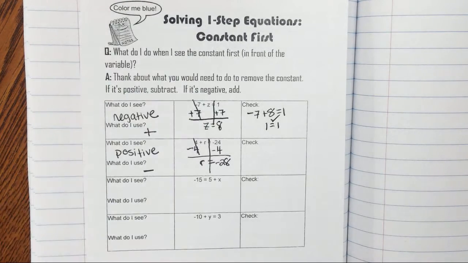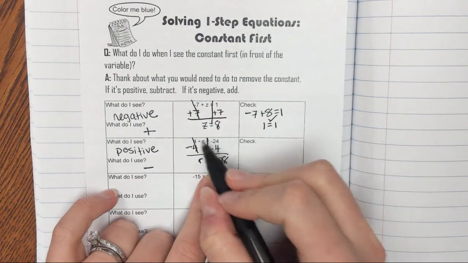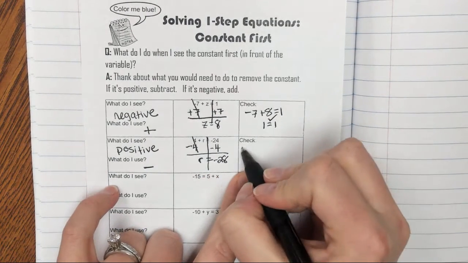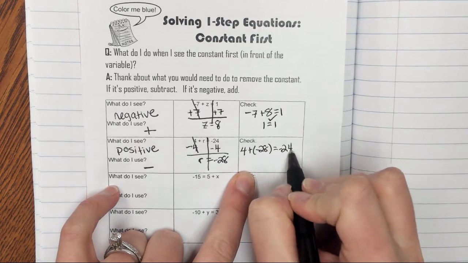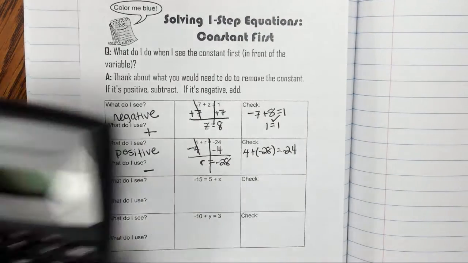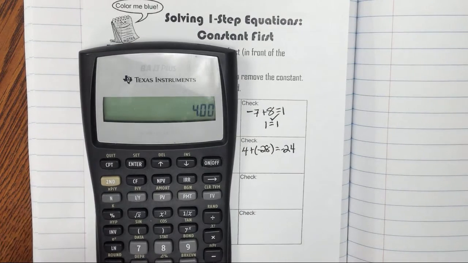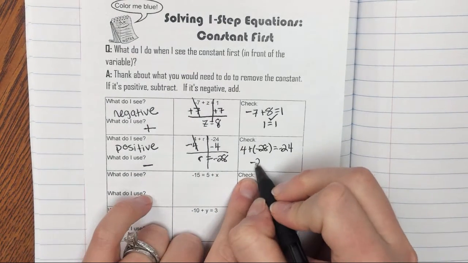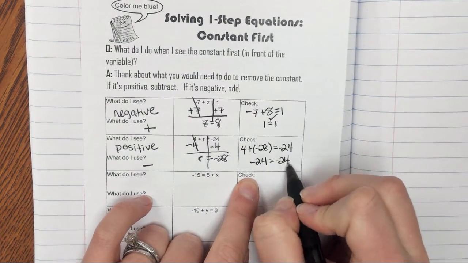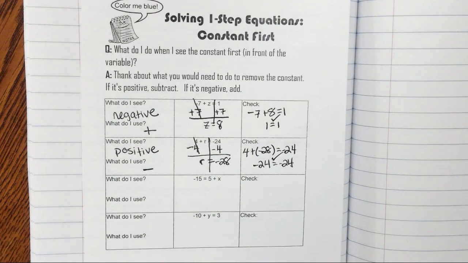Then I'm going to perform my check by plugging negative 28 back in for r. So 4 plus negative 28 equals negative 24. And then use your calculator to check. 4 plus negative 28 is equal to negative 24. So I have negative 24 equals negative 24, and it checks out.